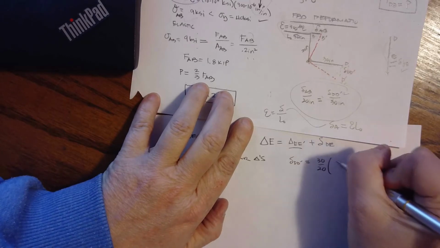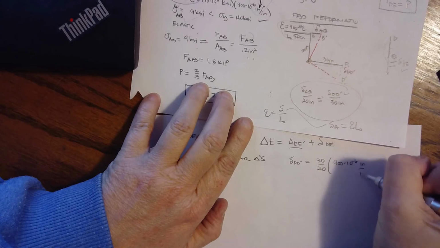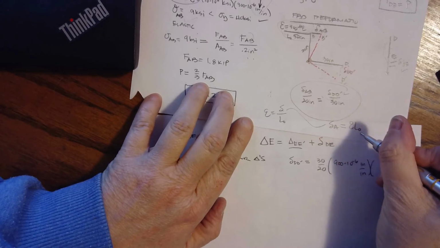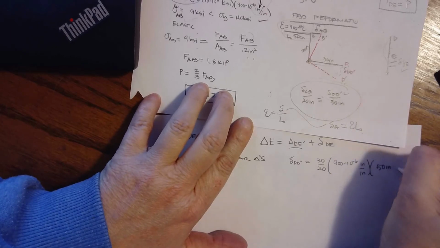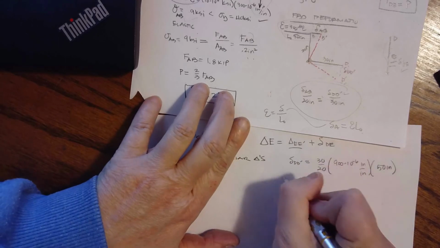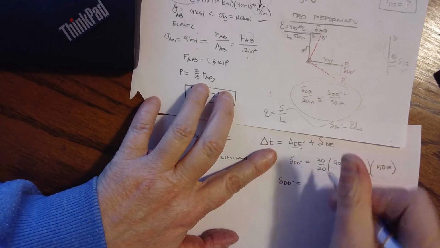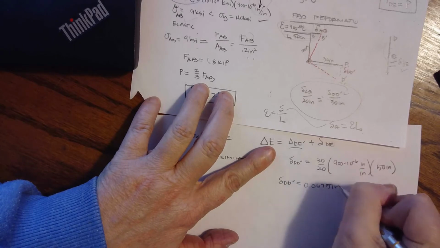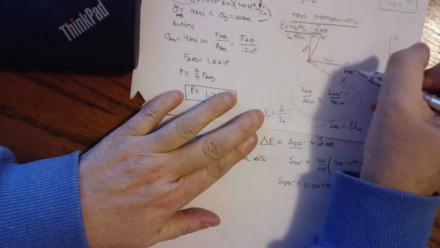So I have 900 times 10 to the negative 6th inch per inch, times what is the original length of cable AB? It is 50 inches. So now I can calculate that the change in length from D to D prime equals 0.0675 inches. So that's how much we've rotated down. That's this part right here.